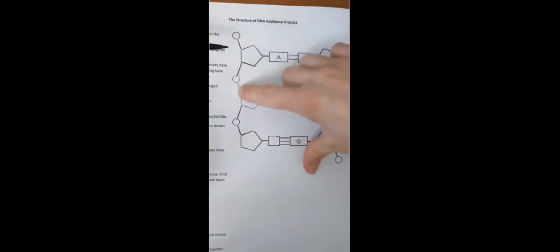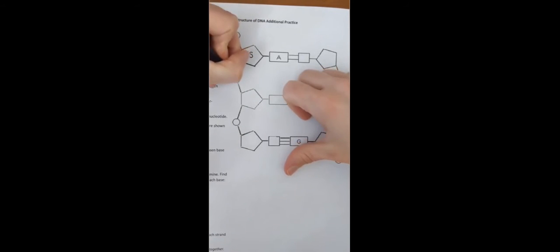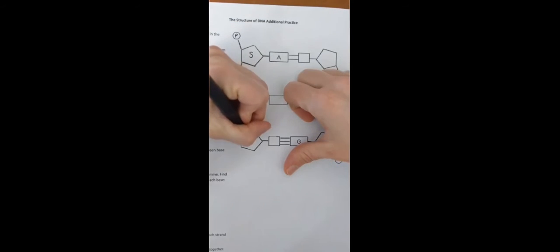You'll hear me refer to the rungs of the DNA molecule and the sides of the DNA molecule. On the sides of the ladder, we have alternating phosphates and sugars. And remember that in DNA, the sugar is deoxyribose.